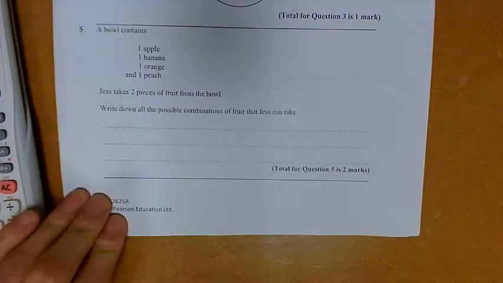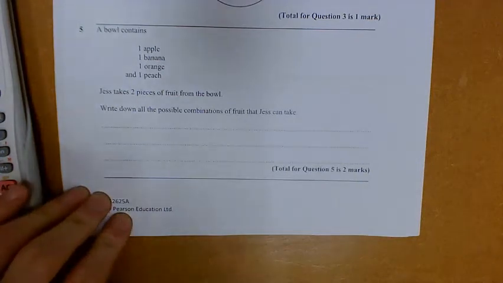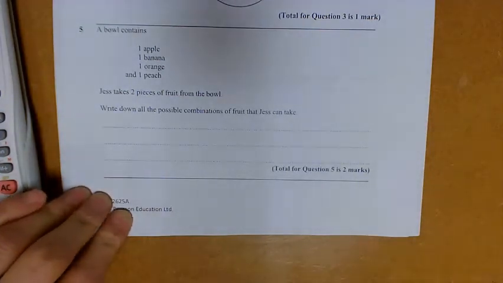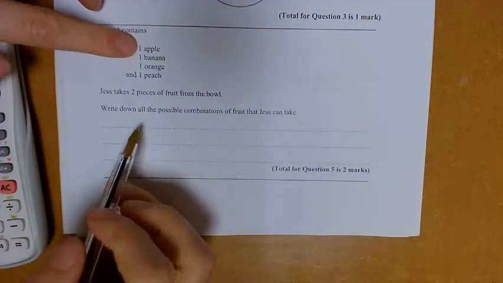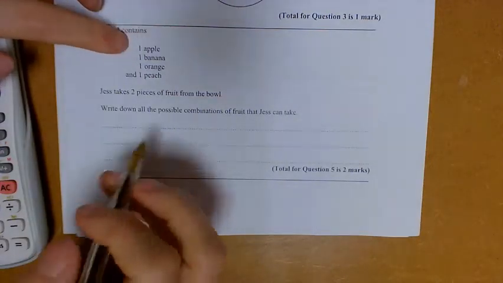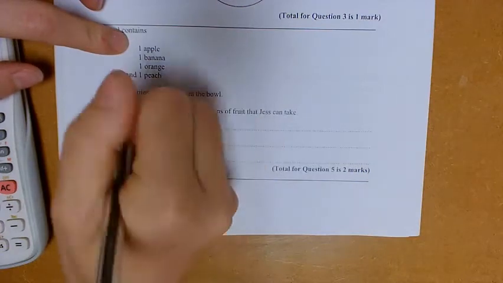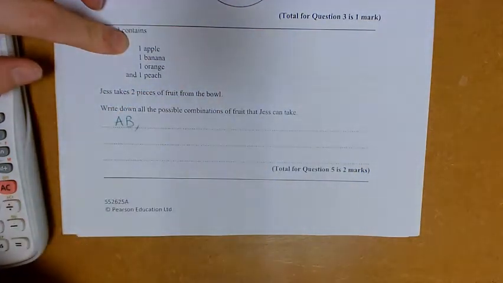A bowl contains 1 apple, 1 banana, 1 orange, 1 peach. Jess takes 2 pieces of fruit from the bowl. Write down all the possible combinations of fruit that Jess can take. So we're going to go through this logistically. We can take an apple and a banana. And I'm not going to write it all out. I'm just going to put AB for apple, banana.